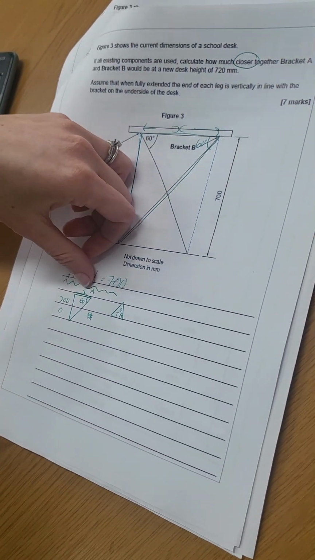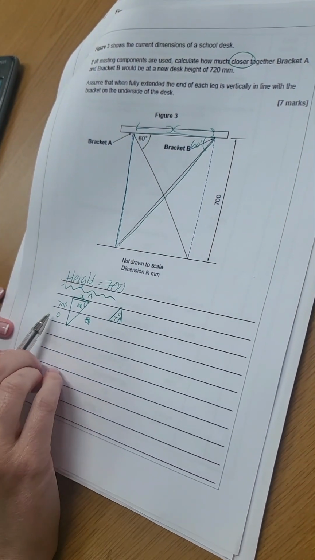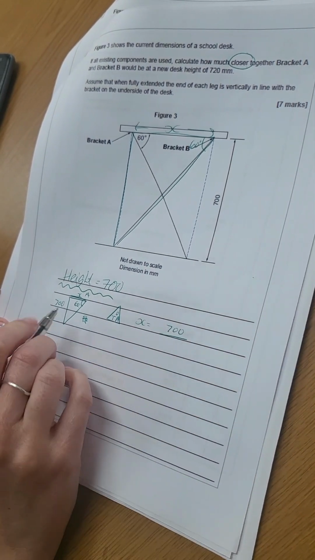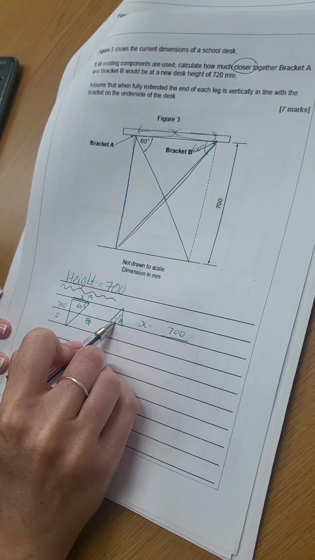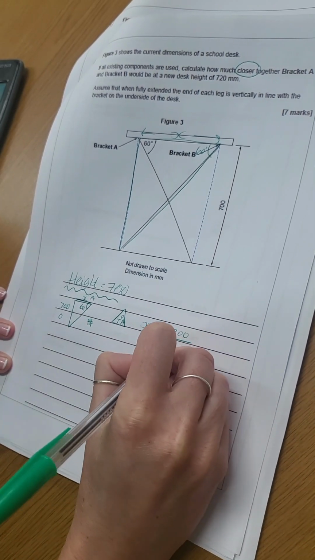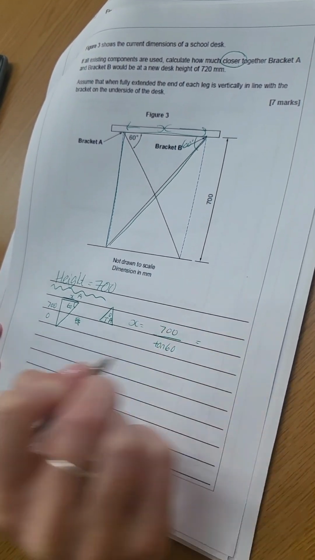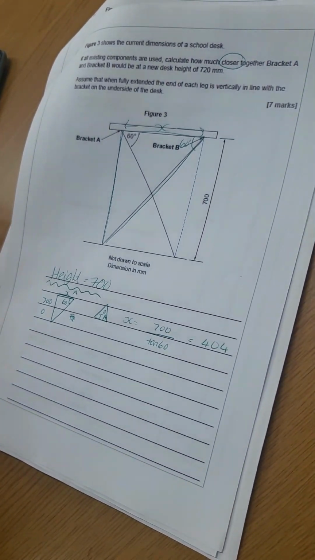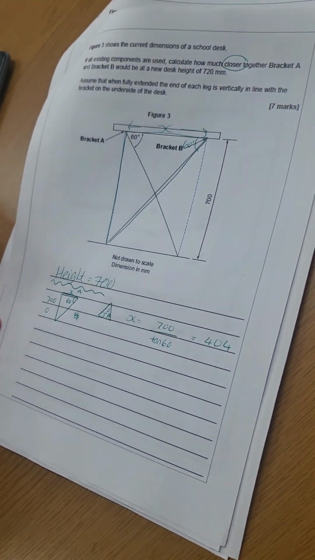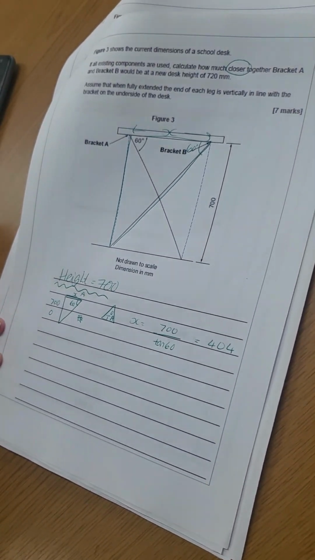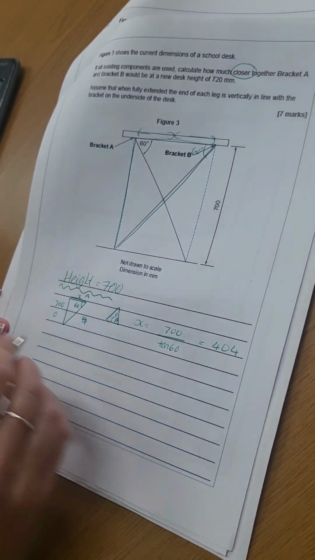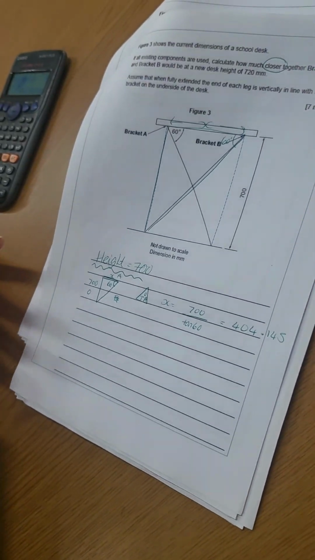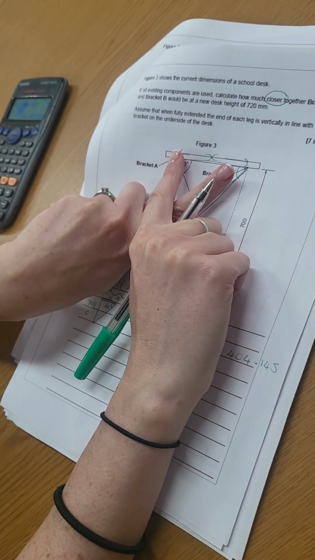I'm trying to find A, so I cover it up, which means I've got O, which is 700, divided by T, and T stands for tan of the angle, so tan 60. And if I type that into my calculator, I get the answer 404. I can be more particular with that, but it's actually 404.145. Okay, that's the width between them at the start.